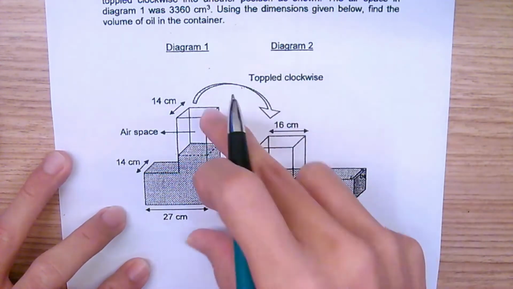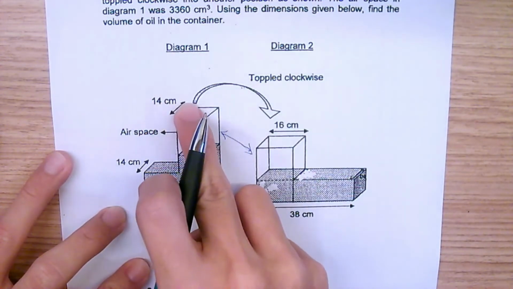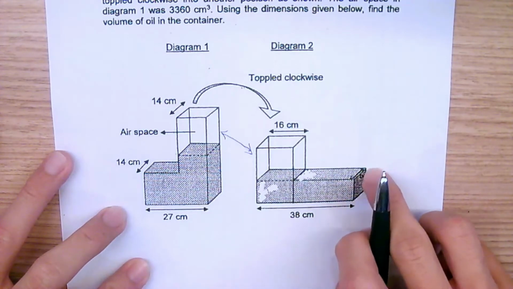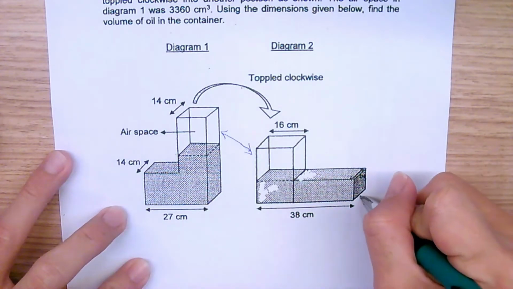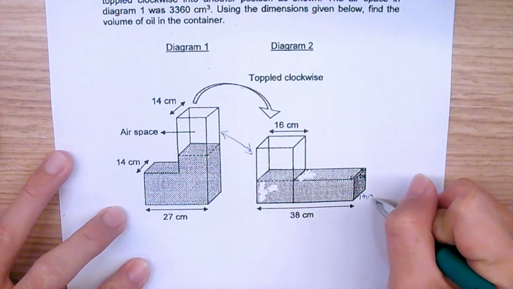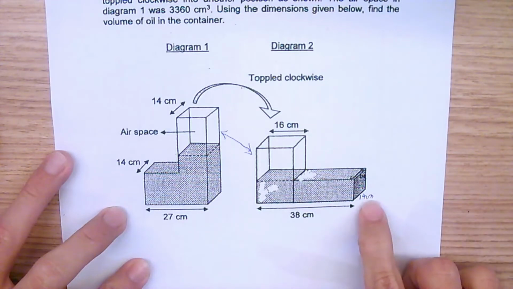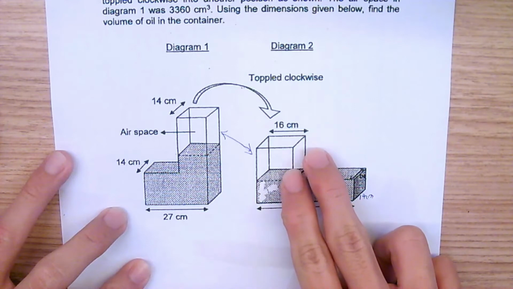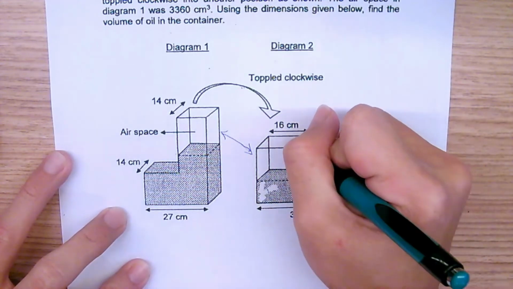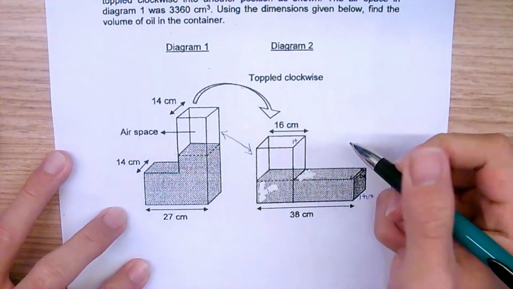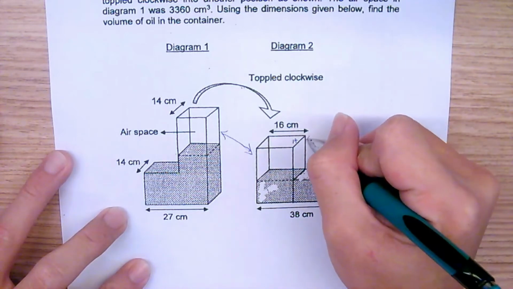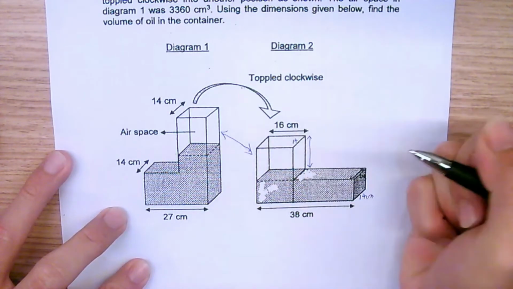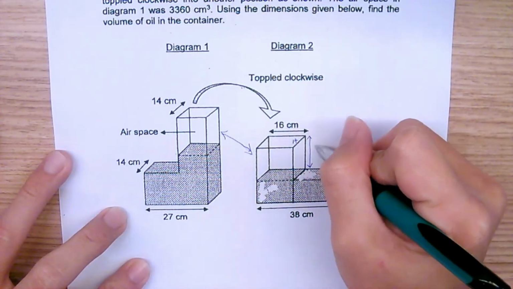When it topples from here to here, wouldn't this become this, which is 14 cm? Which means that here is 14 cm. Now if this one is 14 cm, isn't this the same as this? Isn't it the same as this? So for this one, it'll be 14 cm as well. Why do I want to do this? Because I want to find the height over here. So right now I'm going to go ahead and find the height over here.